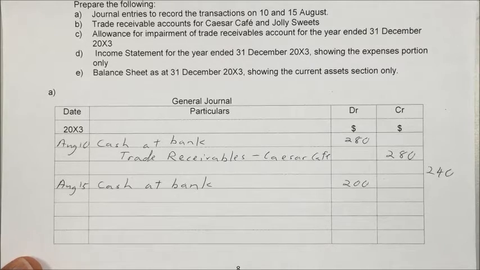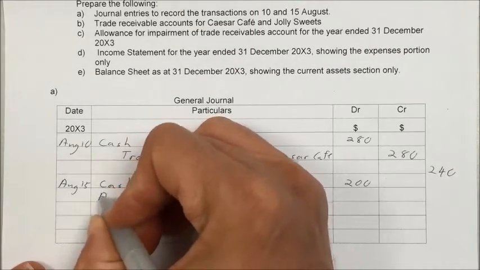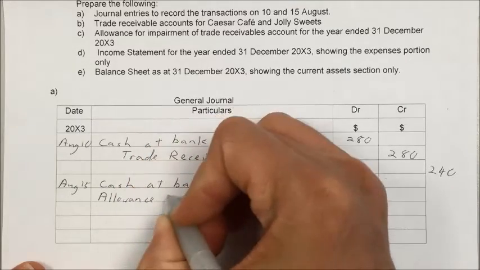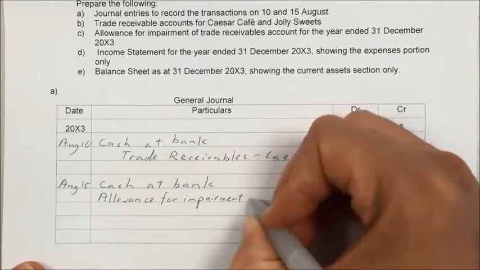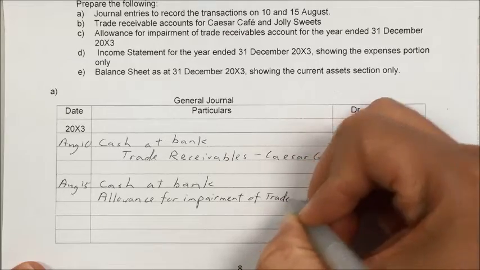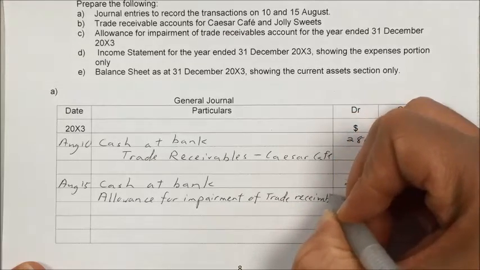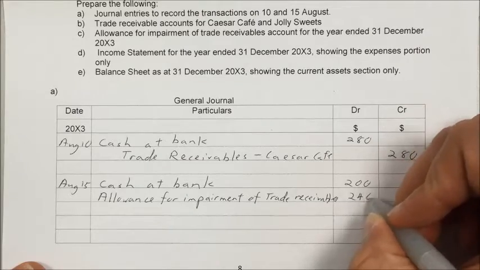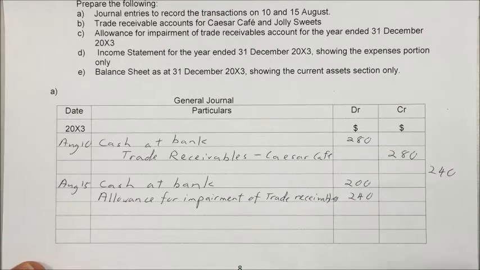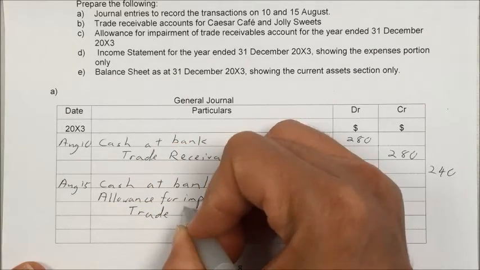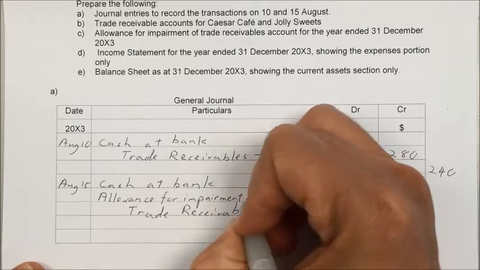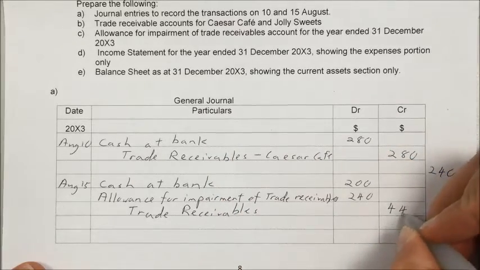And since the debtor will not be able to pay anymore, we have to write off the remaining amount. So we will debit allowance for impairment of trade receivables for $240 and we will credit the whole amount of trade receivables from Jolly Sweets, which is 440.